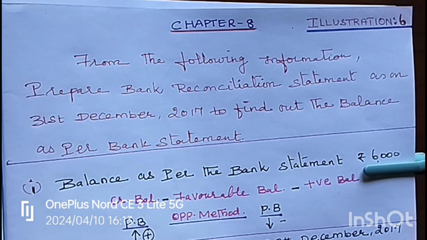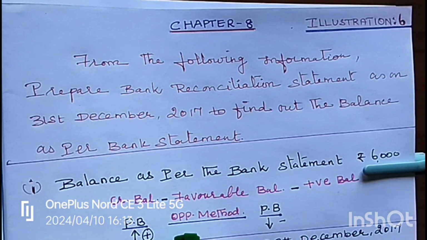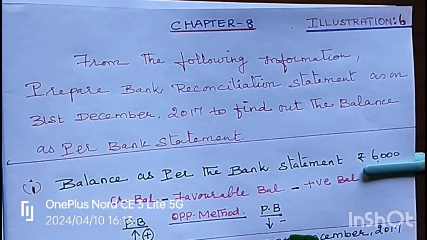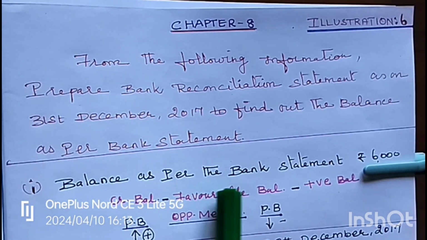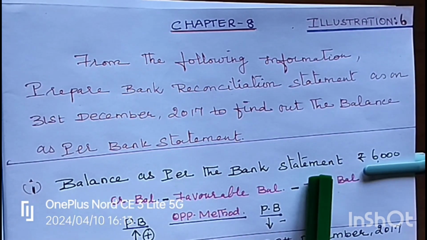So we have to clearly understand that we need to use the opposite method. Whether we will use the original method or opposite method. They given us bank statement, balance as per the passbook.